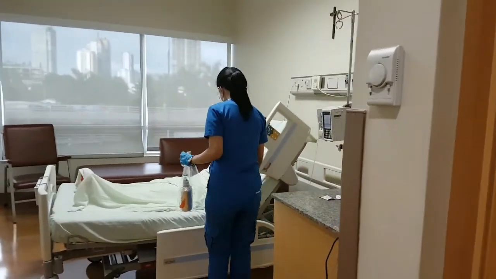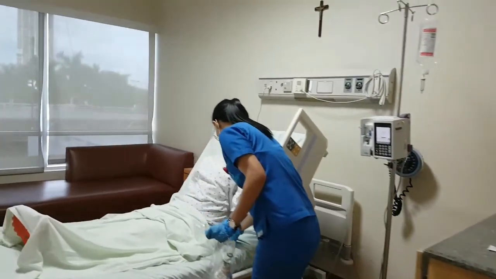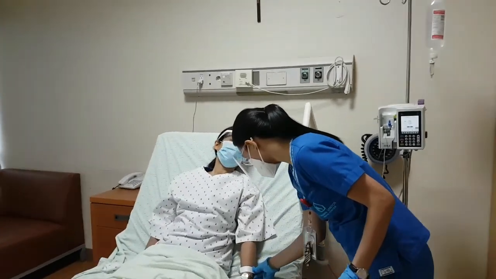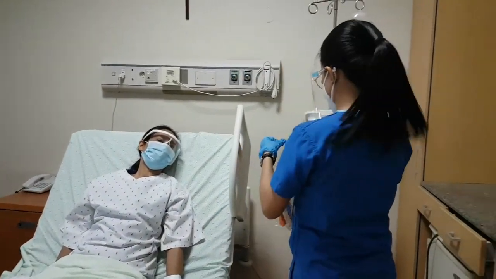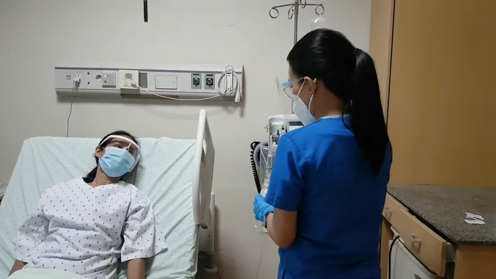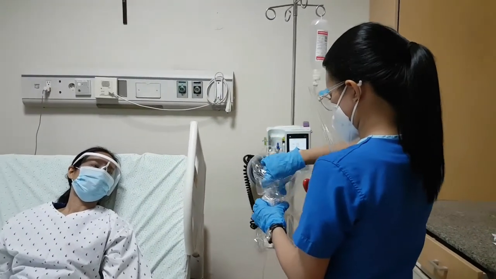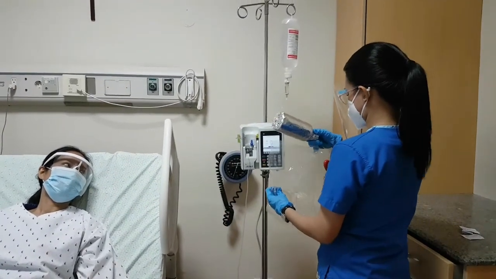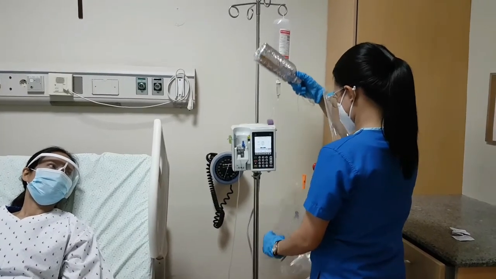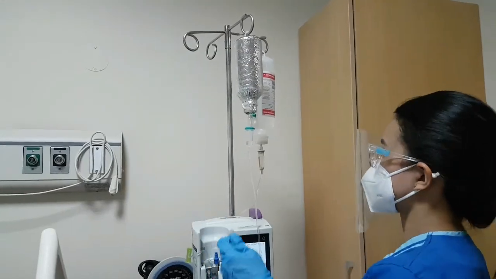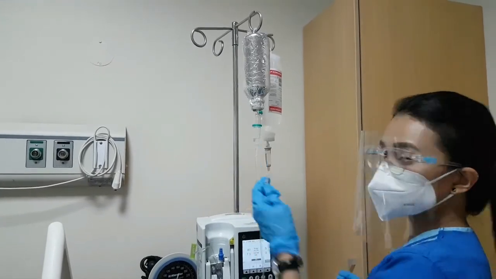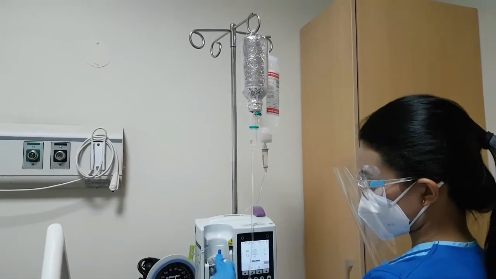Check the identification band of the patient for verification. For new patients who will undergo chemotherapy session, anxiety is normal. The nurse can talk to the patient to help them feel relaxed and more comfortable. Hook the drug and connect it to the side B port of the plum.